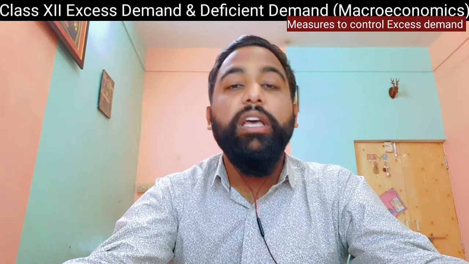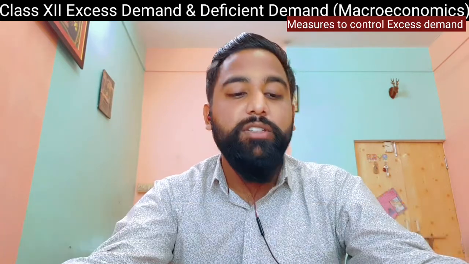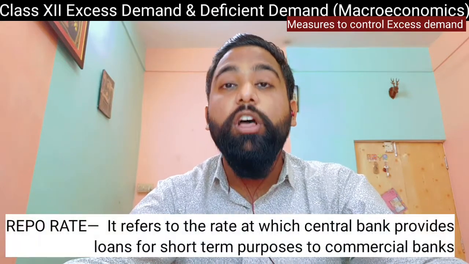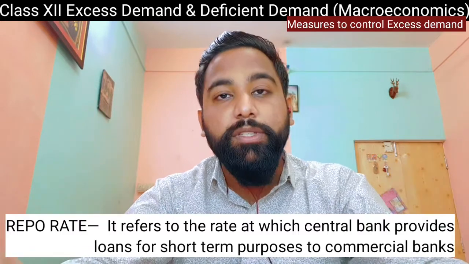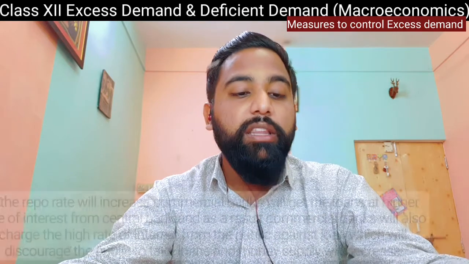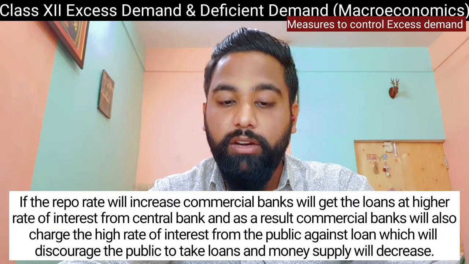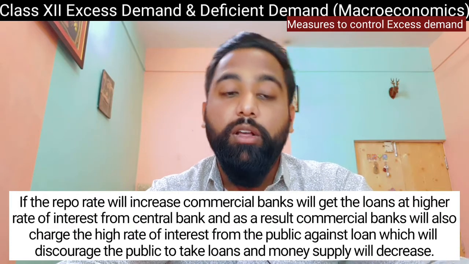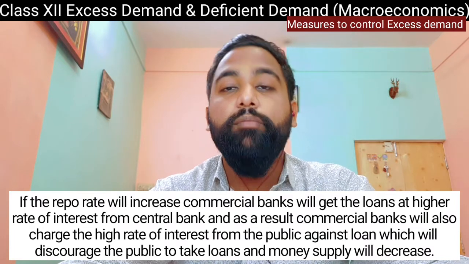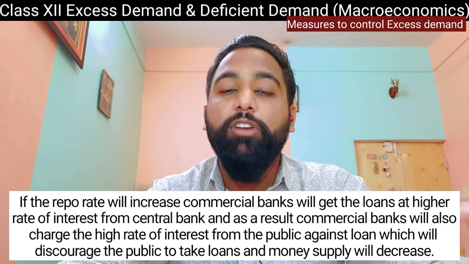The next one is increase in repo rate. Now what is repo rate? Repo rate refers to the rate at which the central bank of the economy provides loans for short term purposes to commercial banks. If the repo rate increases, then the commercial banks will get loans at higher rates of interest from the central bank, and consequently commercial banks will also charge a higher rate of interest from the public against the loan. It is just equivalent to the bank rate.